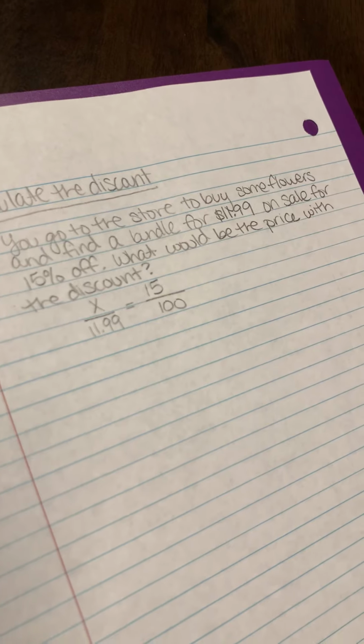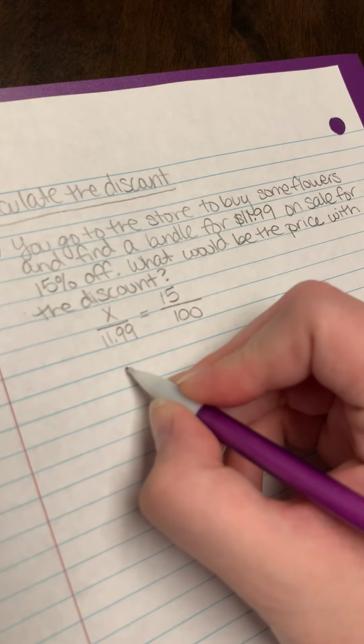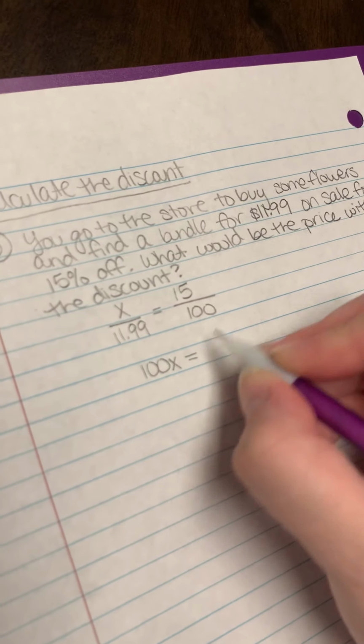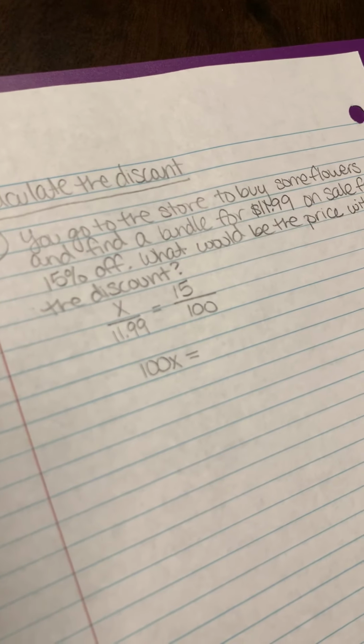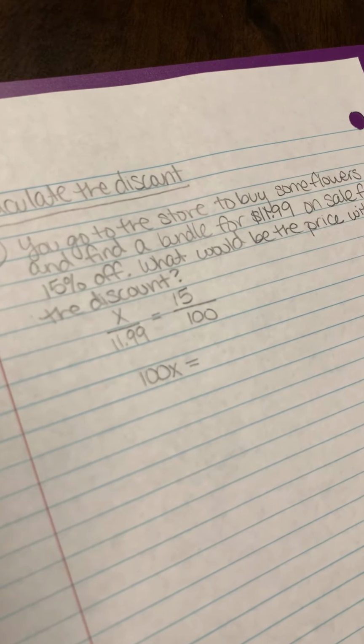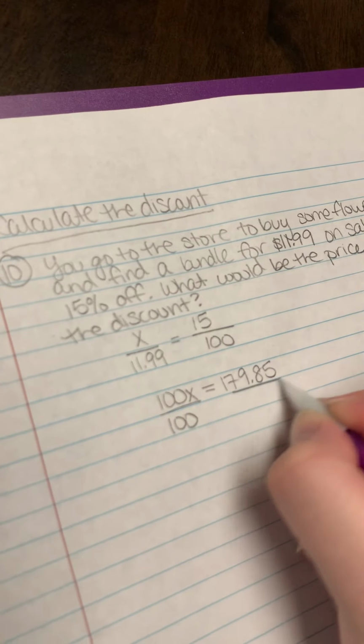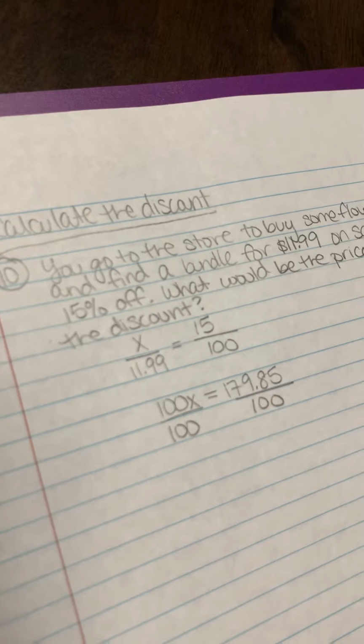So when we cross multiply, we get 100x equals 11.99 times 15, which is 179.85. And when we divide by 100, remember we're rounding to the hundredths.